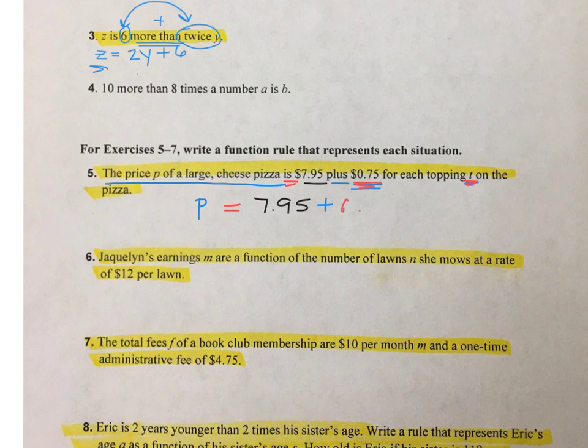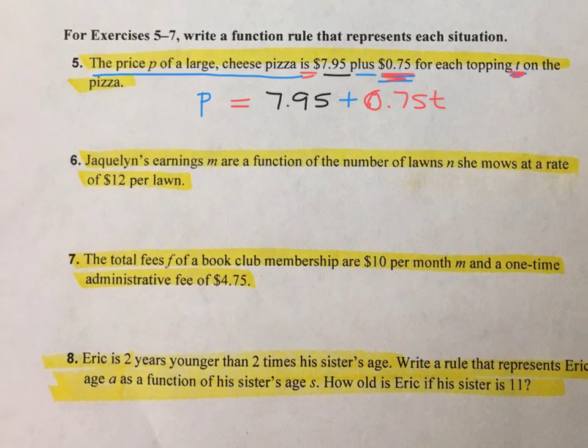So 0.75 times T. Okay, so you kind of have to look for what words matter. What words are giving you something new about your setup. Okay? Questions on that? Okay, let's do this one.